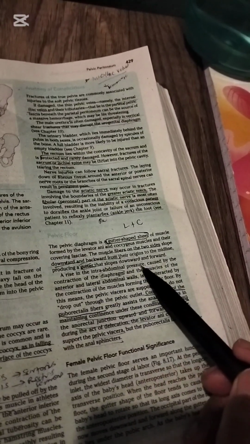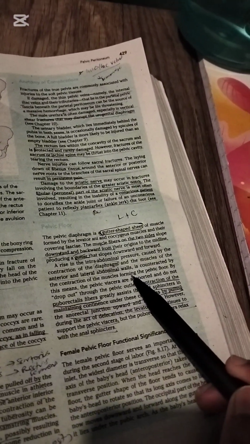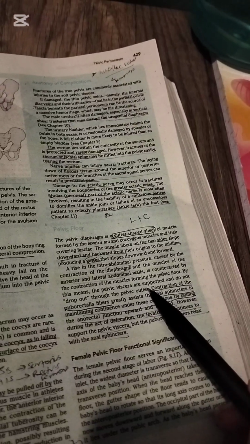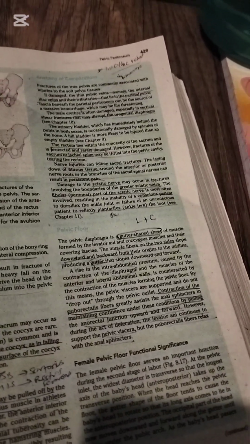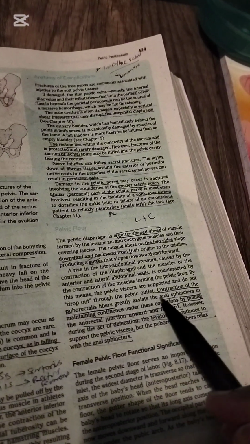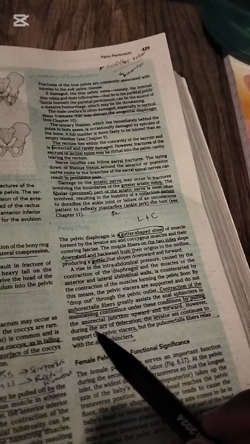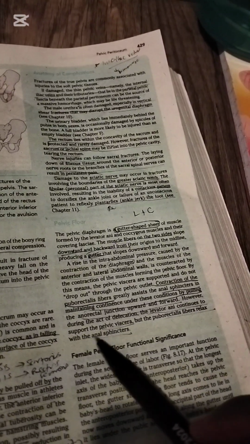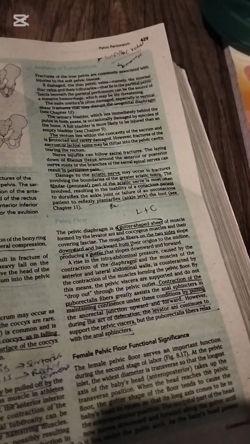A rise in intra-abdominal pressure caused by contraction of the diaphragm and the muscles of the anterior and lateral abdominal walls is resisted by the contraction of the muscles forming the pelvic floor. By this means, the pelvic viscera are supported and do not drop out through the pelvic outlet. Contraction of the puborectalis will greatly assist the anal sphincters in maintaining continence under these conditions by pulling the anorectal junction upwards and forwards. However, during the act of defecation, the pelvic floor continues to support the pelvic viscera, but the puborectalis will relax with the anal sphincters.